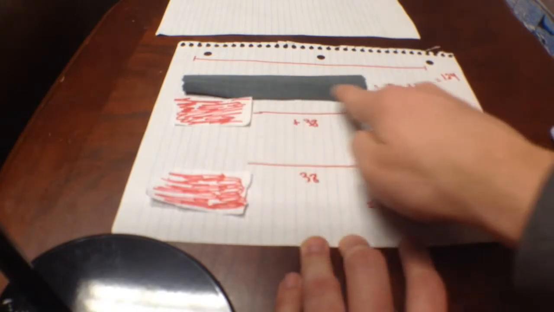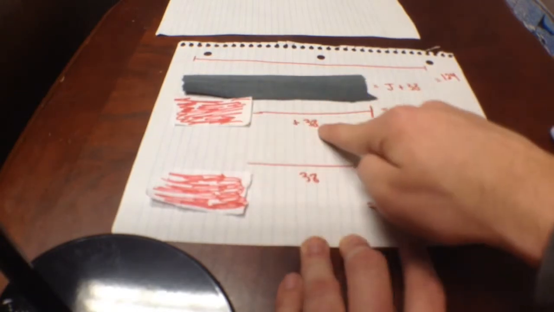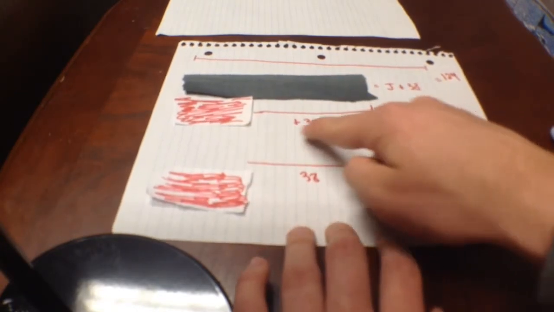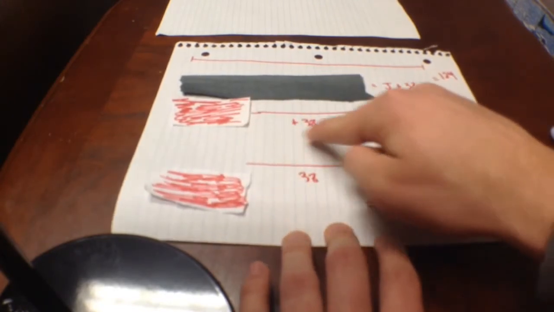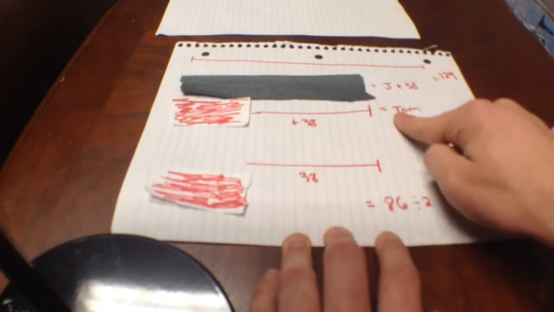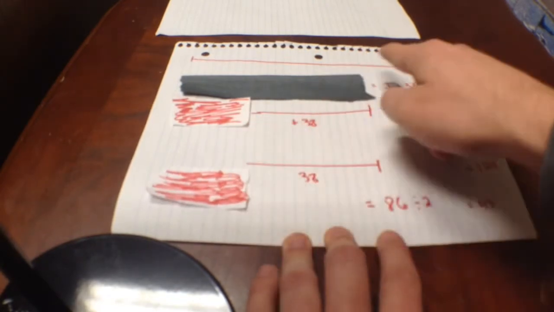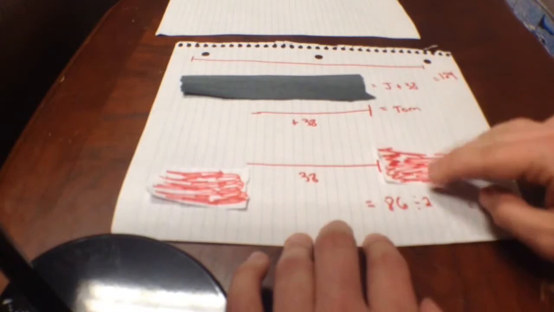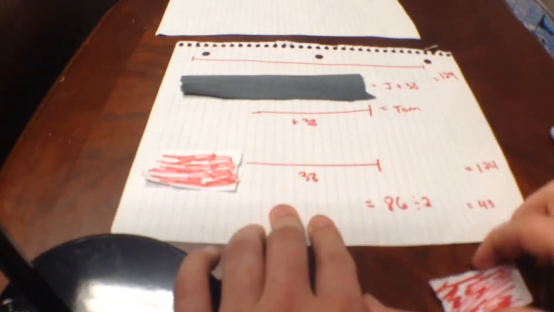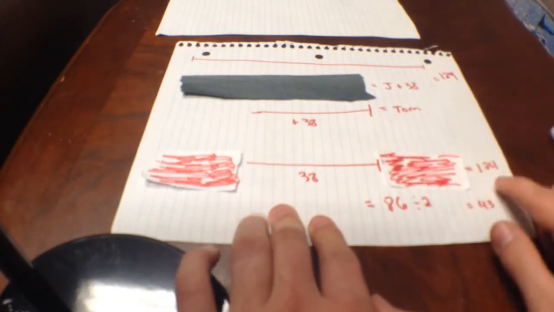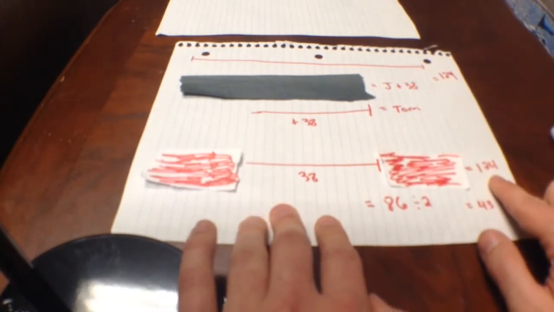And since Tom represents Jerry plus 38, we can rewrite that as this now being our new Tom. Now since we have Jerry plus 38 is our Tom, and Tom plus Jerry is our total, we can now take our Tom, written as Jerry plus 38, plus our Jerry is going to give us our 124.